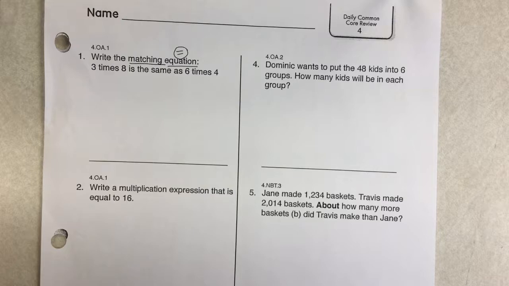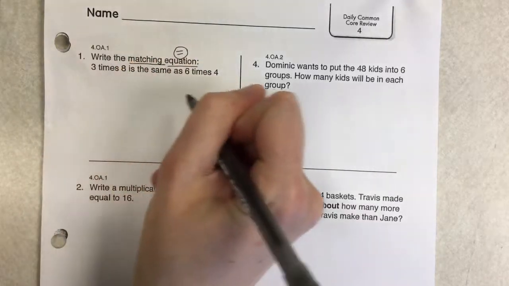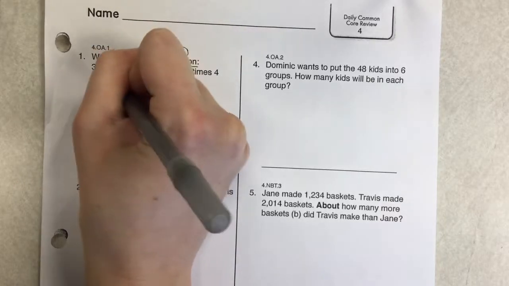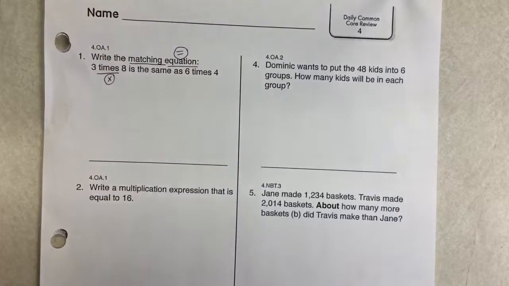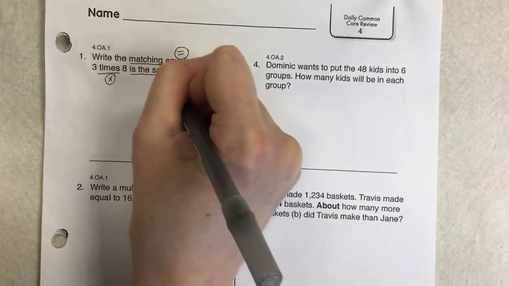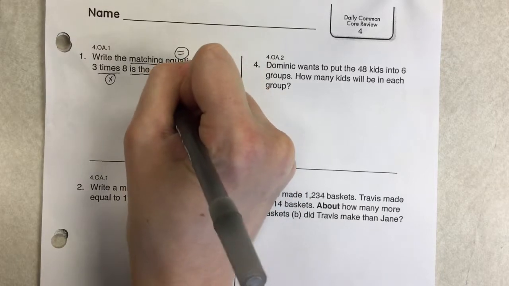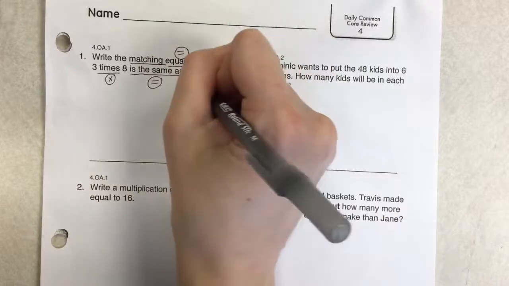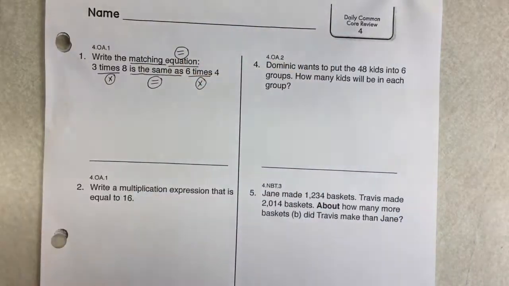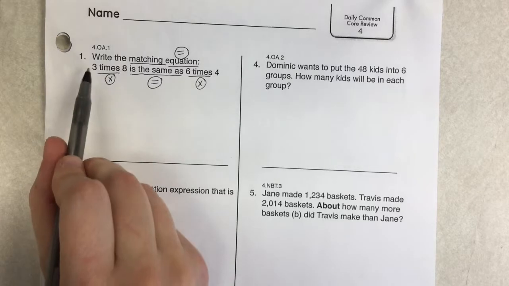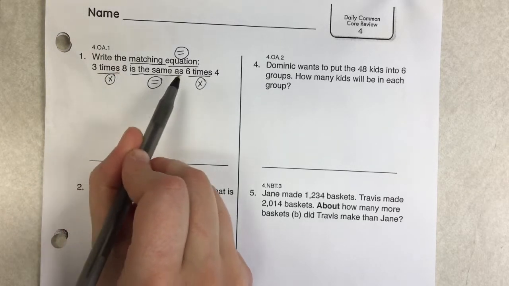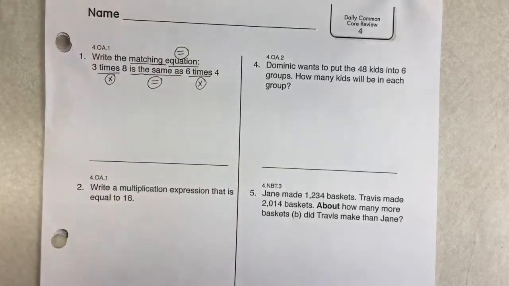Now we're looking at our clues. It says 3 times 8 is the same as 6 times 4. Now I know times means I'm going to multiply. I know is the same as means equal to, so I need an equal sign there. 6 times, again, 4. So now all I have to do is make this equation match. I should have a number, multiplication sign, number, equals, a number, multiplication sign, and a number.